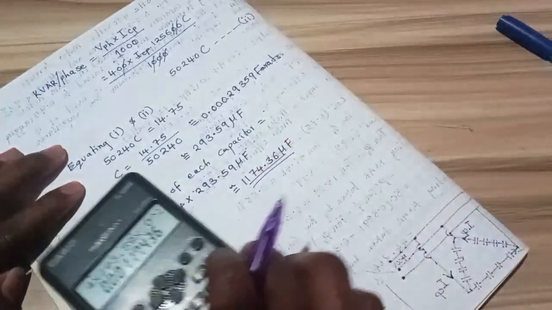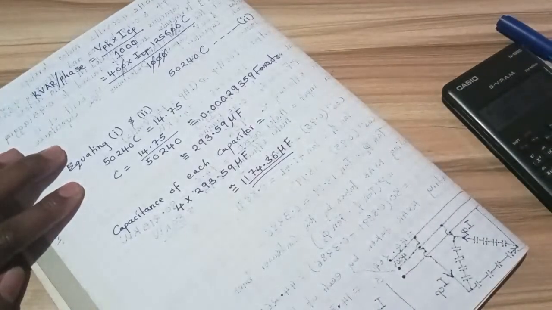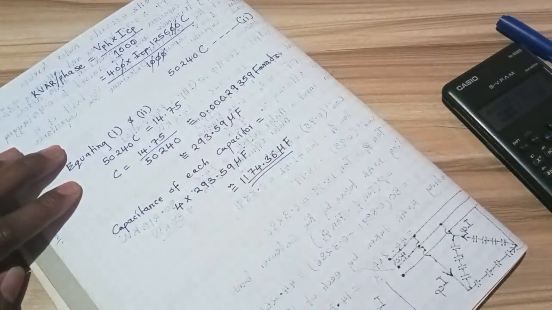So that is the value of the capacitance in each of the arm.